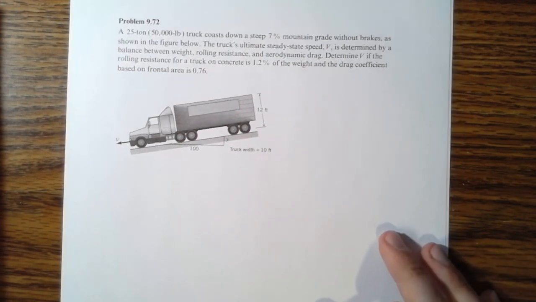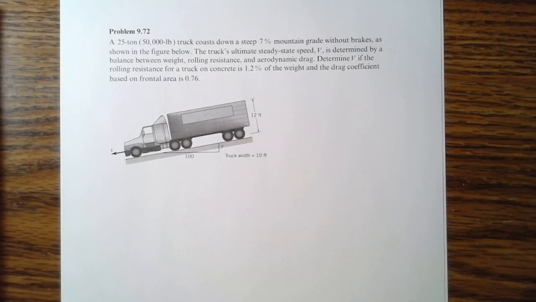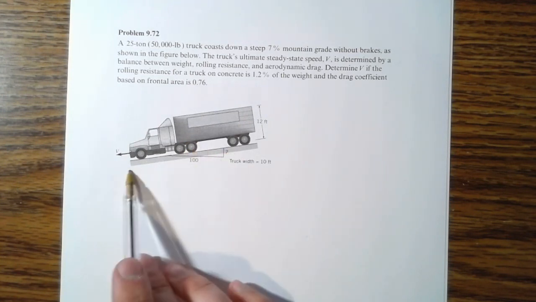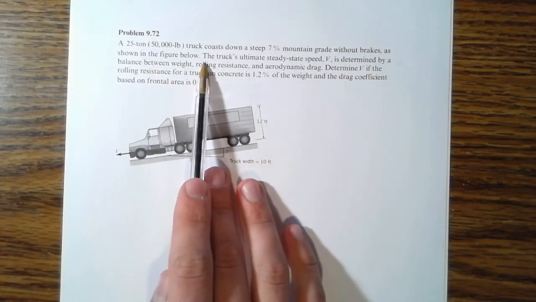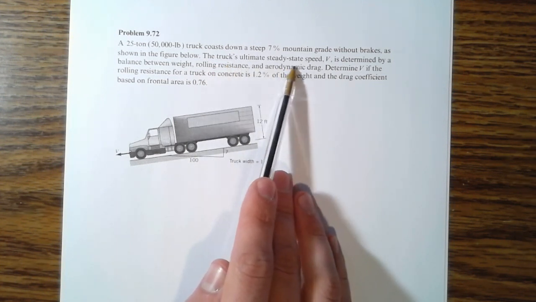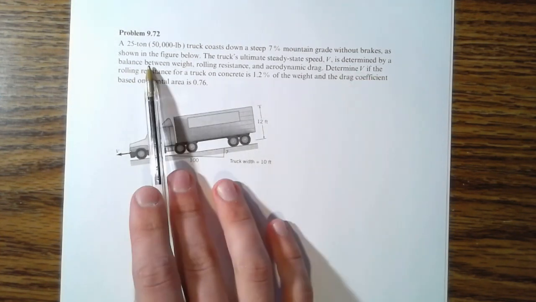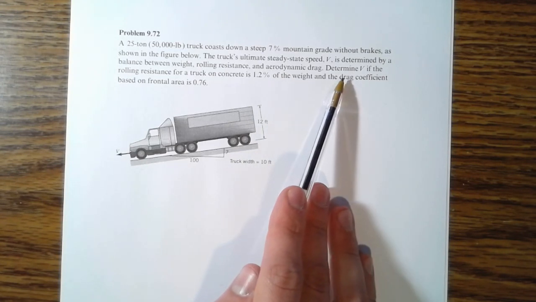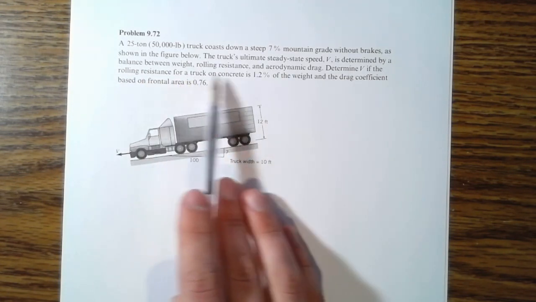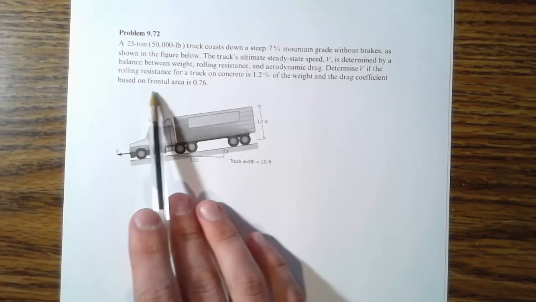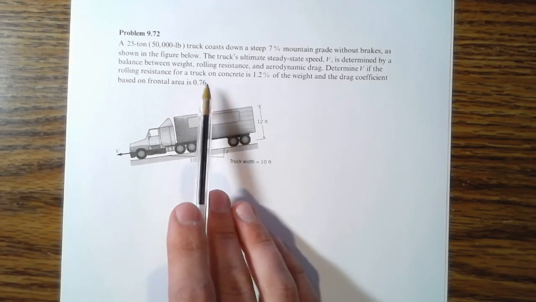We're going to jump right into this problem. This is one of the last bits of our final exam review, going over some lift and drag problems. We have this 25-ton truck coasting down a steep 7% mountain grade without brakes, as shown in the figure below. The truck's ultimate steady state speed, V, is determined by a balance between weight, rolling resistance, and aerodynamic drag. Determine V if rolling resistance for a truck on concrete is 1.2% of the weight, and the drag coefficient based on the frontal area is 0.76.